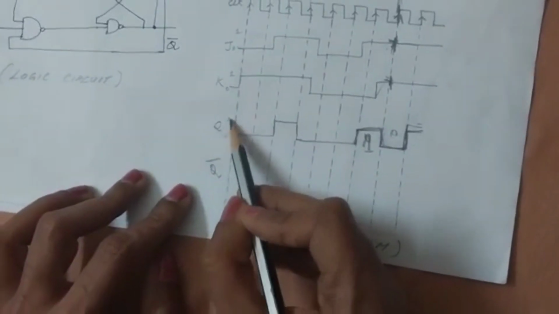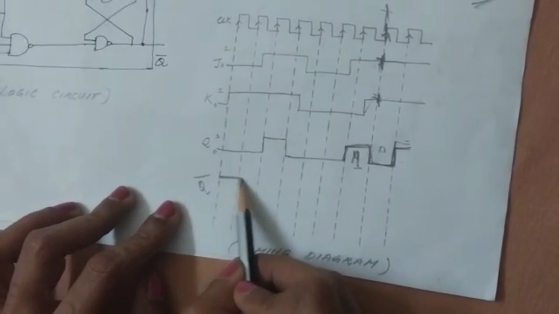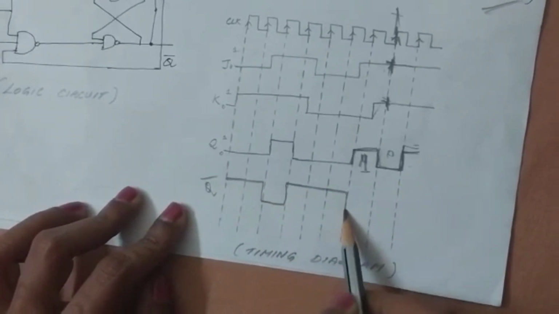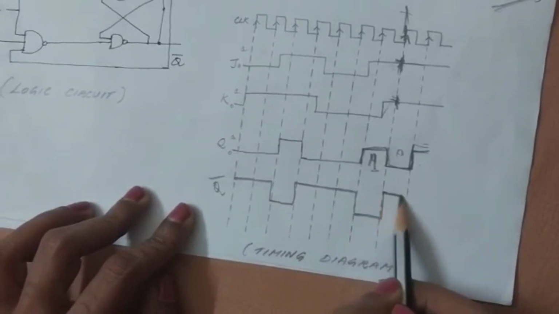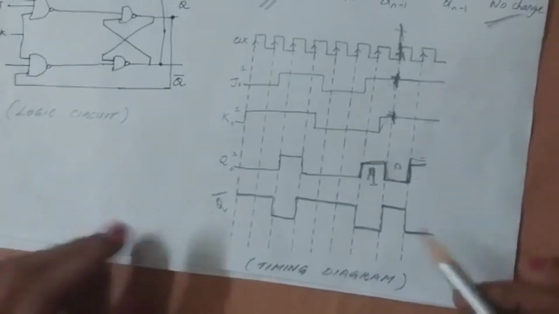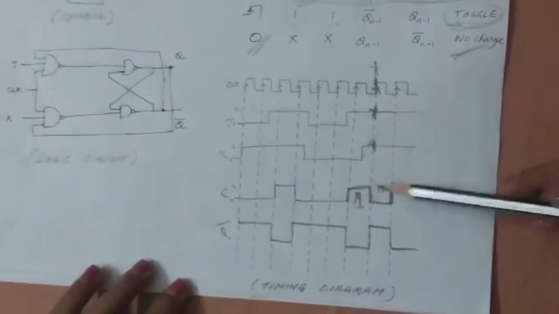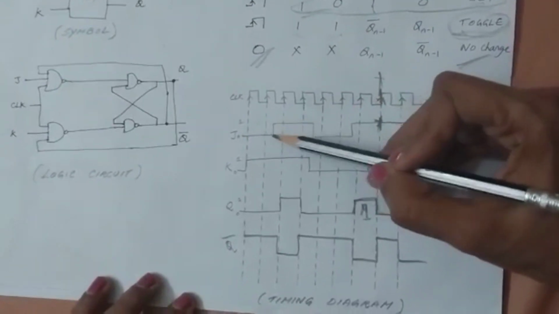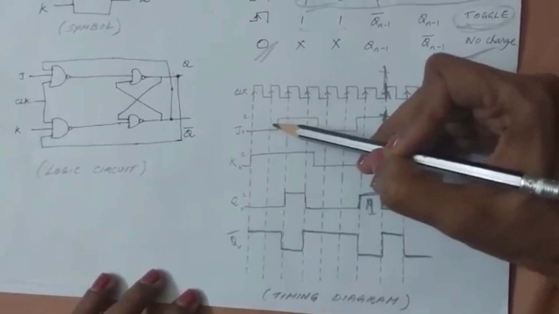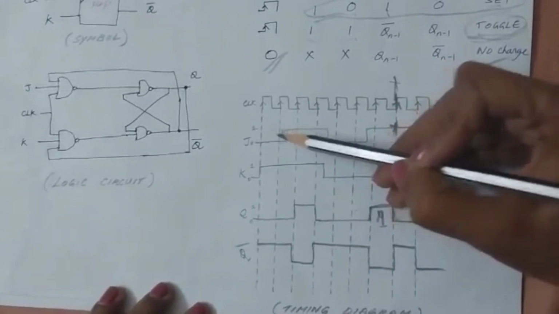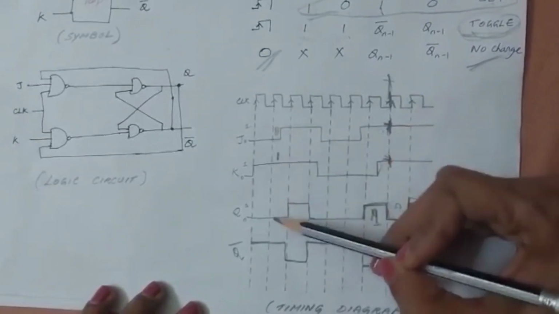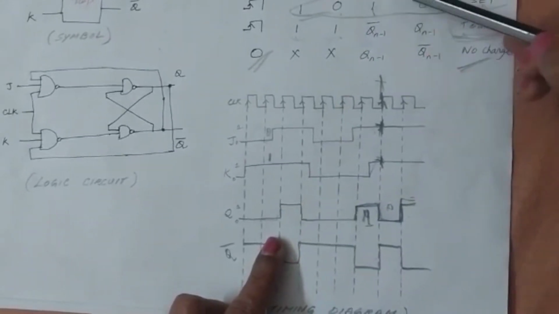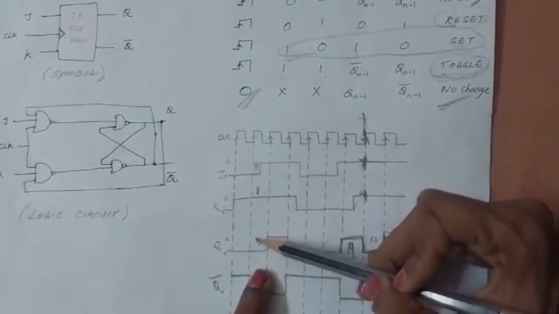So already this is 0 and 1, so you can draw it like this easily. It is the complement of Q, that's all. Any other thing, like here we see J is 0 and K is 1. So what should Q be? Here J is 0, K is 1, so here it is 0.